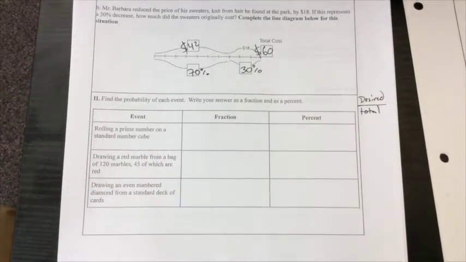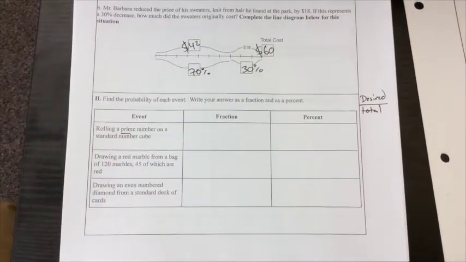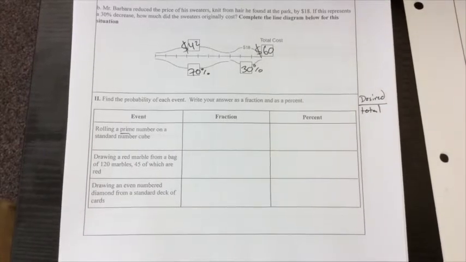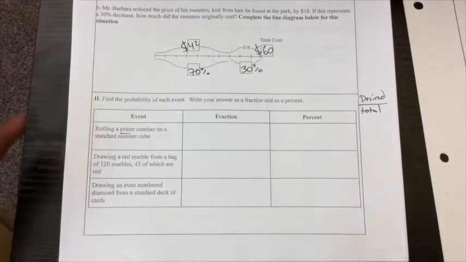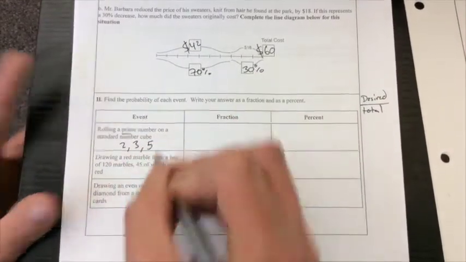So if I'm rolling a prime number on a standard number cube, remember that prime numbers are those numbers which are only divisible by 1 and themselves. And they also cannot be 1, which is something I always have a hard time remembering, but we have to remember that. So 2, 3, and 5 are my prime numbers.